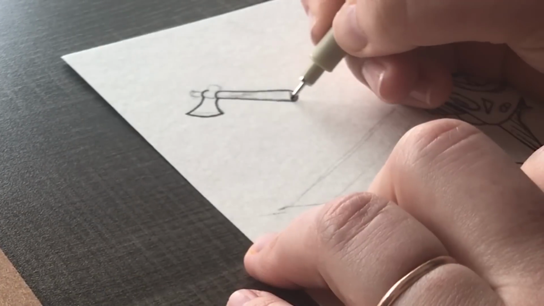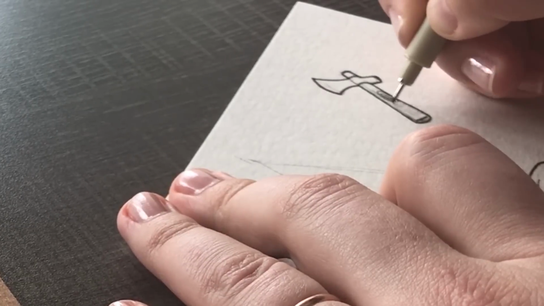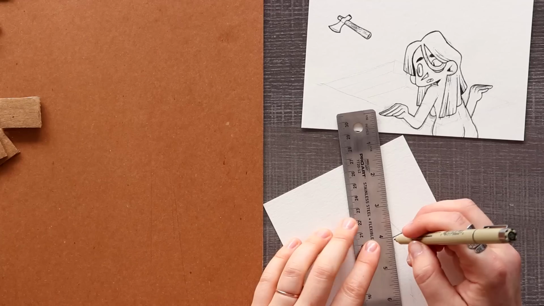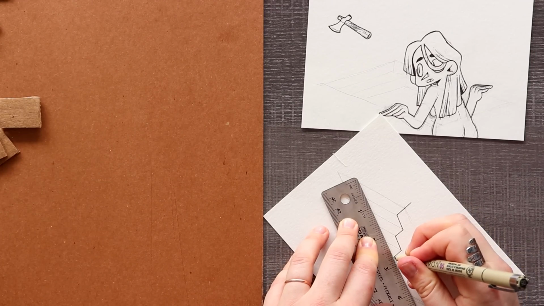Let's talk about what I'm drawing. So the more I thought about this, and of course the fact that there was an axe involved with this illustration, I still couldn't get a horror film or a murderer situation out of my mind. So of course that's what I ended up going with.